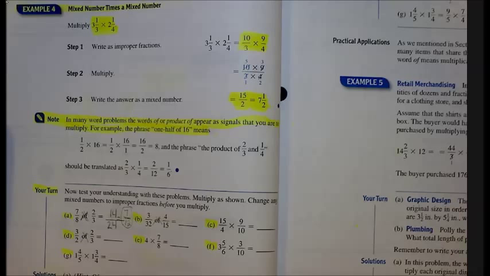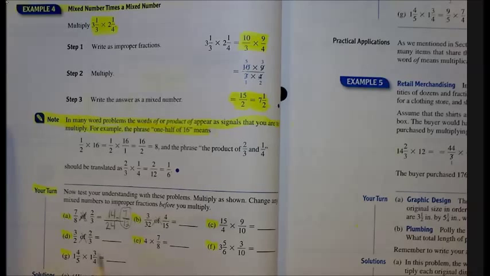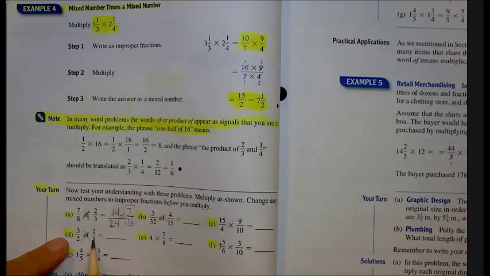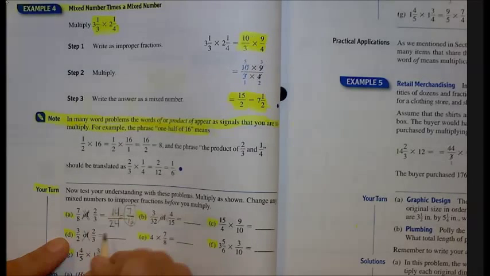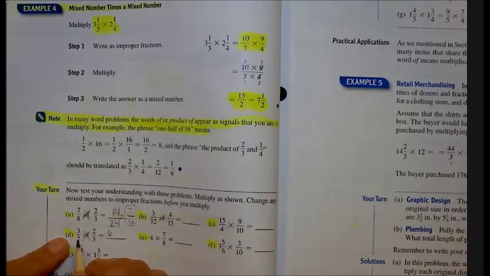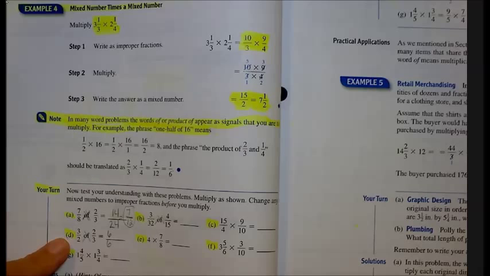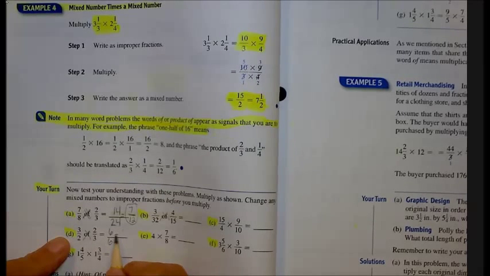Okay? Let's do another one. We'll do the one immediately below here. 3 over 2 times 2 over 3. So multiplying across the top, we're going to get 6. Multiplying across the bottom, we're going to get 6. Oh, well, that's weird. What does that reduce to? The whole number 1.